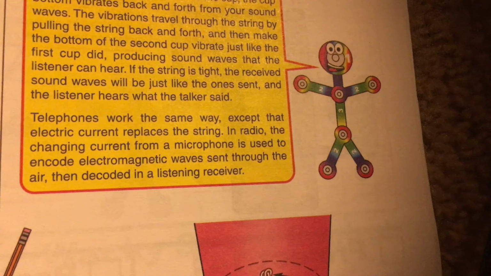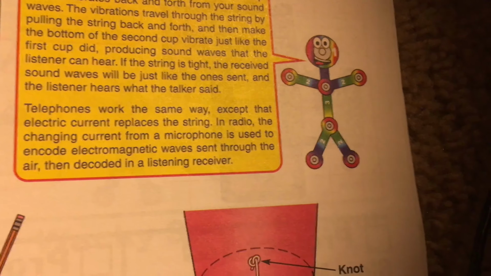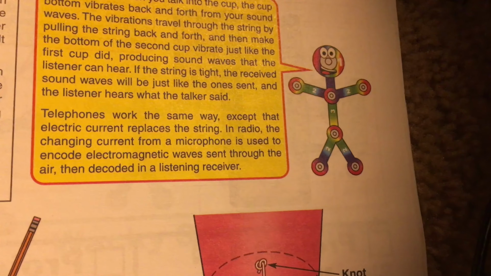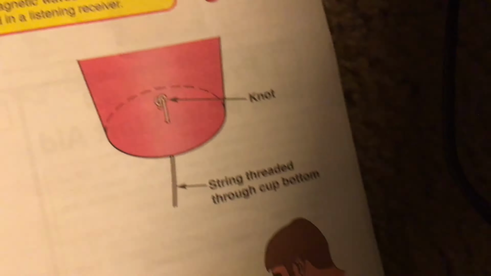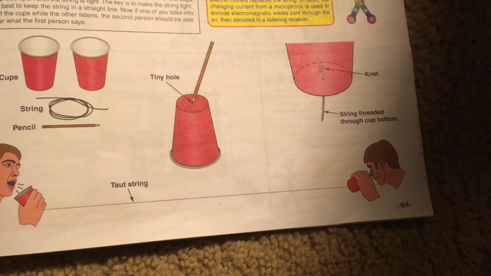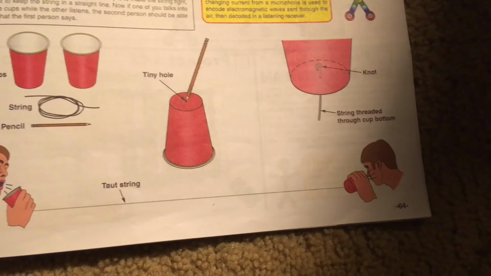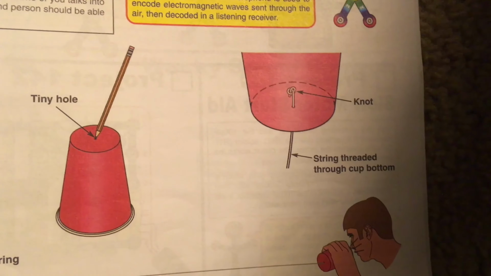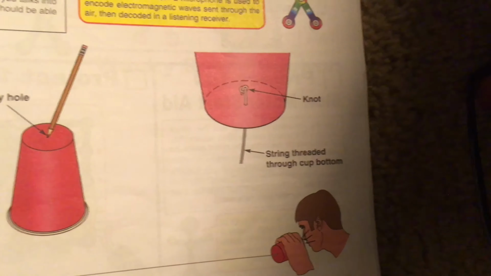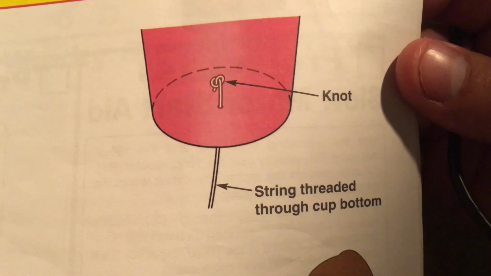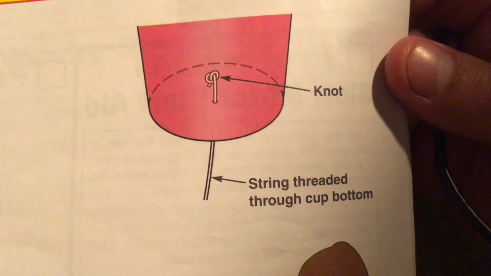Telephones work the same way, except the electric current replaces the string. And in radio, changing current from a microphone is used to encode electromagnetic waves sent through the air, then decoded in a listening receiver. So that's how radio works, basically. And here's some diagrams that show two users pulling the cup so that the string is taut. And then here's a graphic showing a pencil being used to make a hole in the bottom of a cup, and another that shows a knot being tied in the string in the cup.